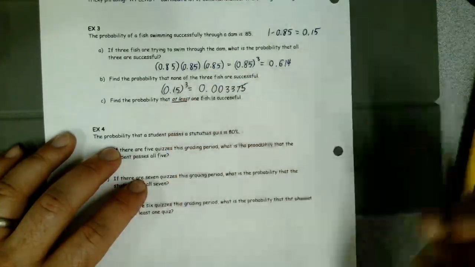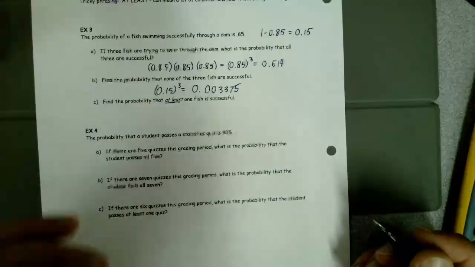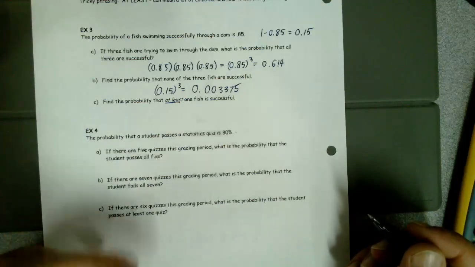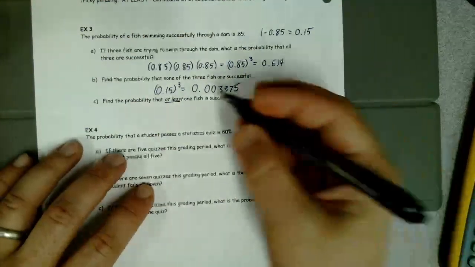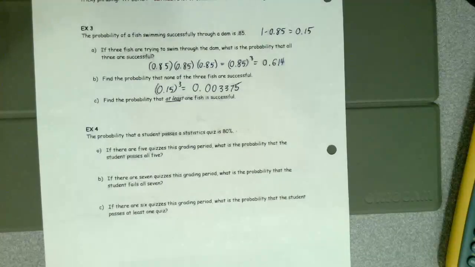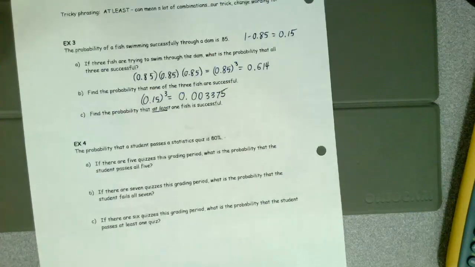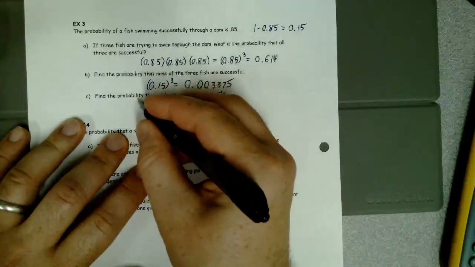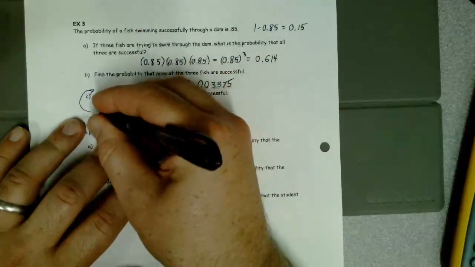This is where our tricky wording comes in. At least 1, okay? So 1 fish or 2 fish or 3 fish, that's going to be the opposite of no fish. Hold on, my lights are turning off. Silly classroom lights. Okay, so this is where you can actually save some time and do the complement of this one.